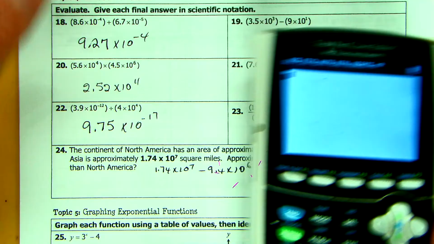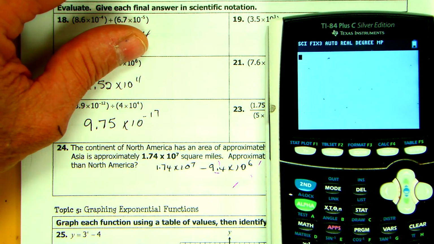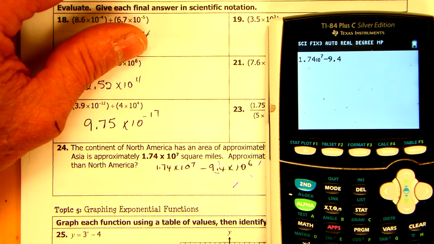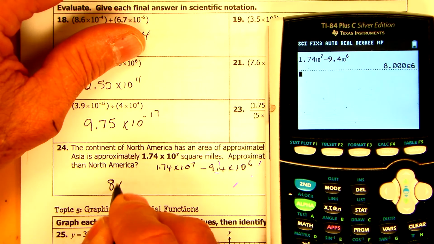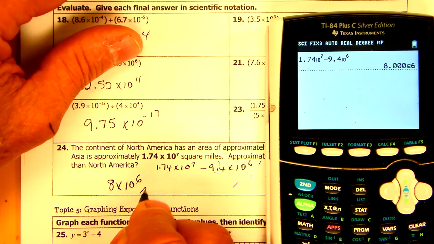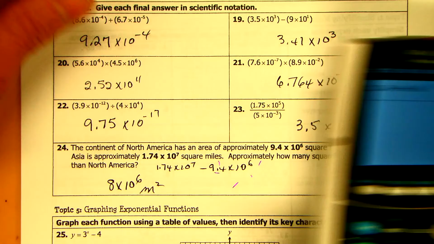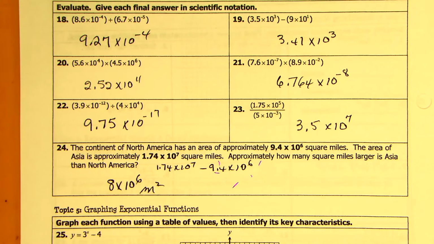So if we put that in our calculator, 1.74 times 10 to the 7th power minus 9.4 times 10 to the 6th power, and we get 8 times 10 to the 6th. So it's 8 times 10 to the 6th square miles. That's how much larger Asia is than North America. All right, so that finishes topic 4.